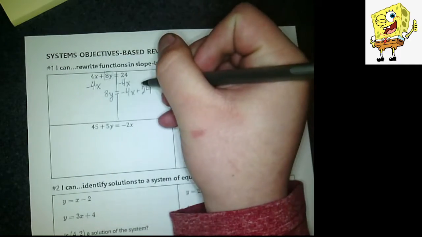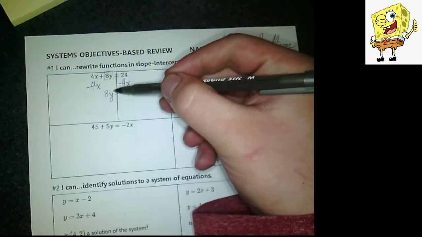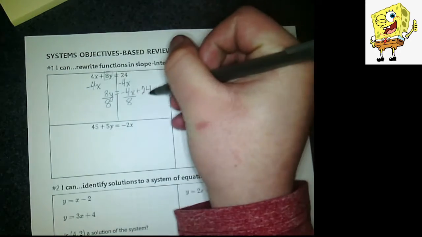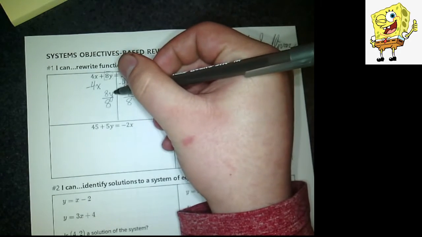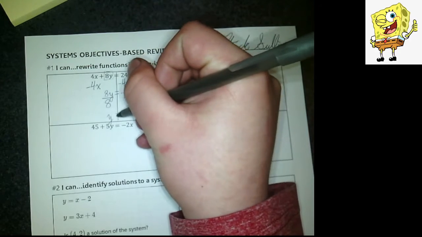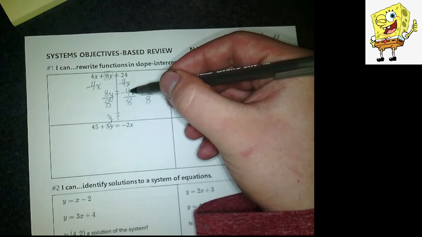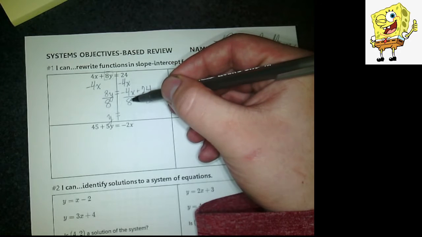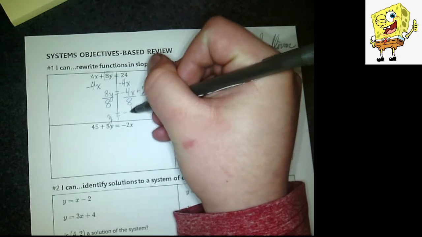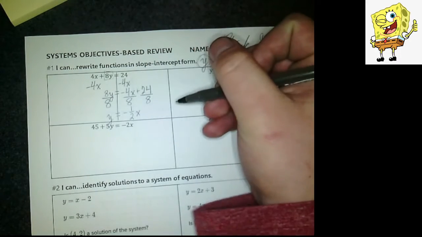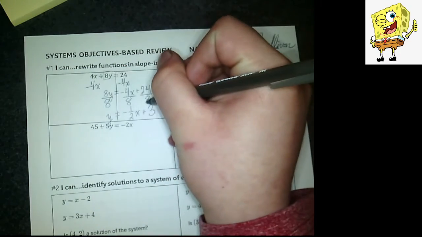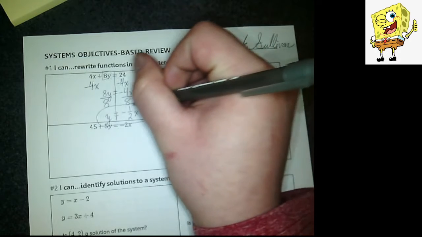Now for my last step, again, the y needs to be totally by itself. So I'm going to divide every term by 8 because I'm doing 8 times y, and the inverse of multiplication is division. Thus, I'm left with y equals, now here, I would do this in a calculator, so negative 4 over 8. As a fraction, we can reduce that in our calculators. We get negative 1/2 times x, and then 24 divided by 8 is 3. All right, and that's my final answer. So I'm going to go ahead and circle it.